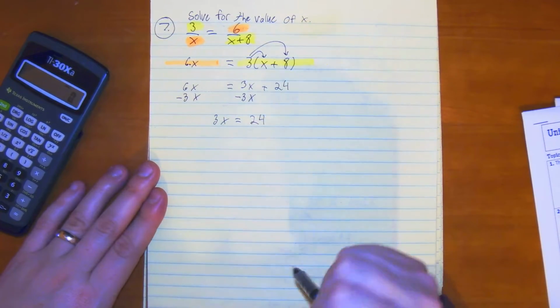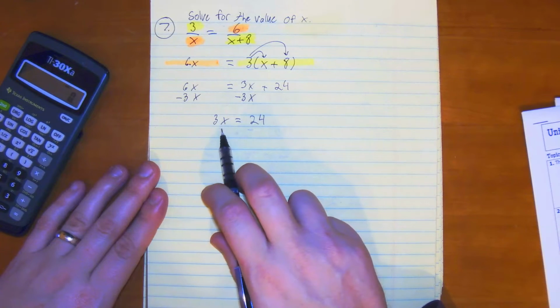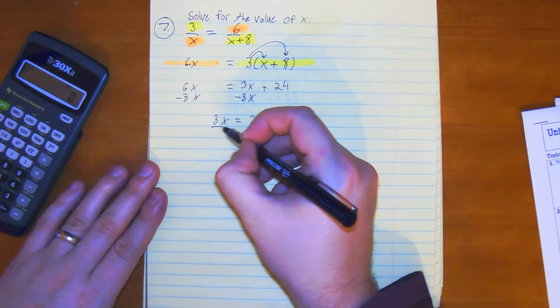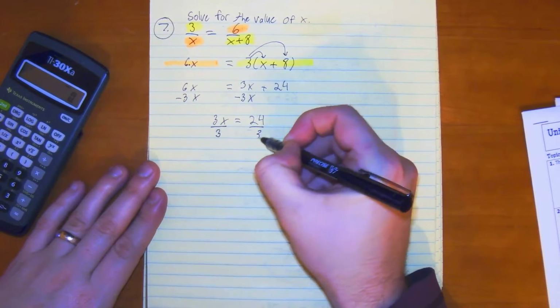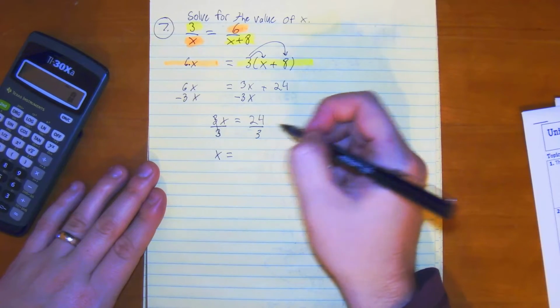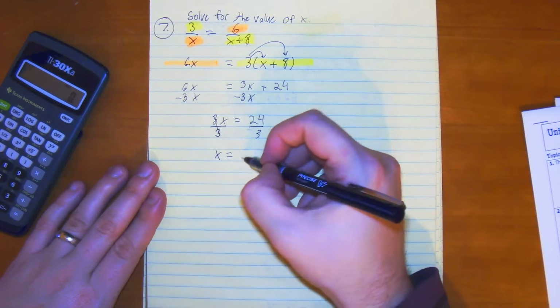We have 3x equals 24. We want to get our coefficient integers to be an x. So in order to do that, divide both sides by 3. You get x is equal to, well, 3 goes into 24 8 times.